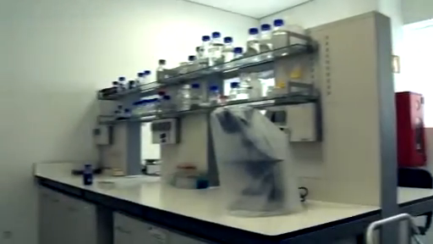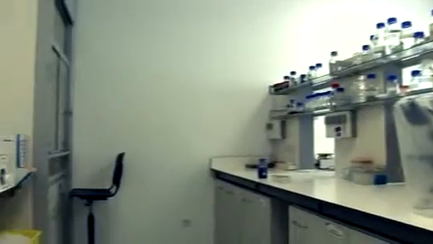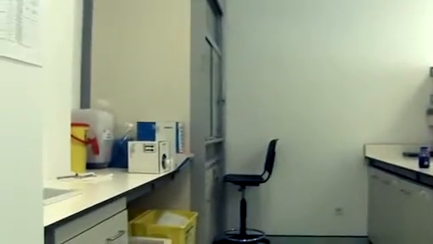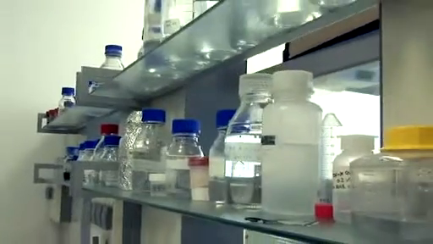The Histology Laboratory is equipped with a cryostat, a tissue processor, a paraffin embedding center, a microtome, and automatic staining equipment.